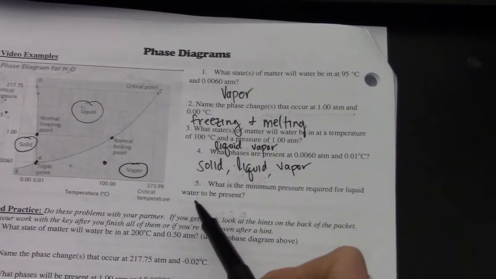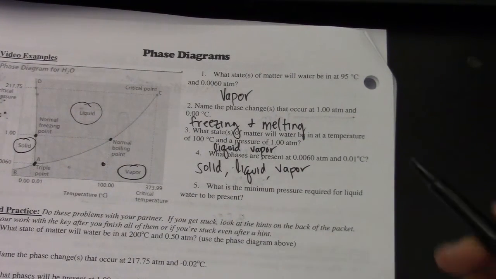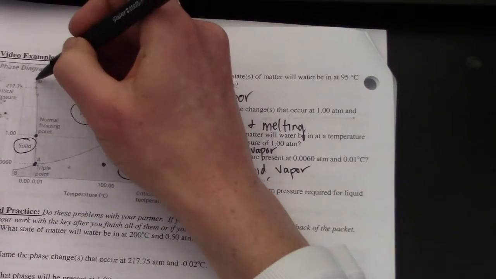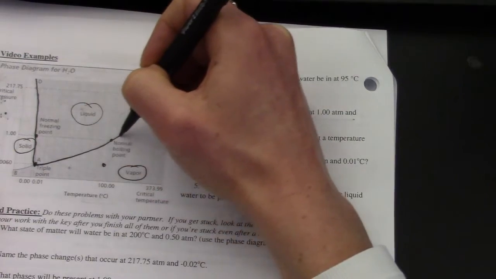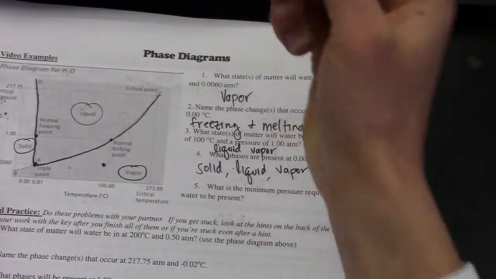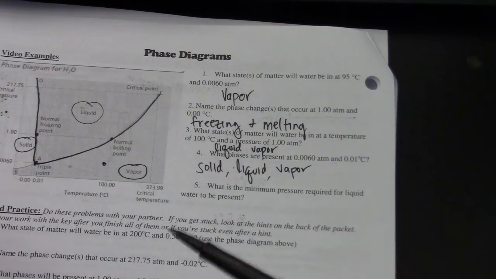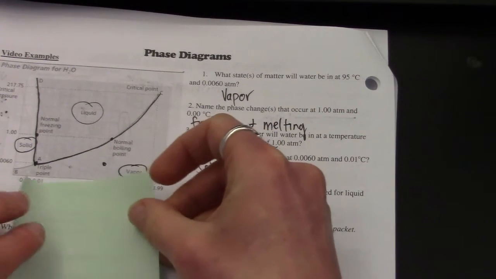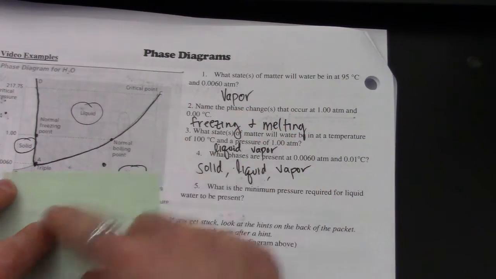Okay, and then number 5. What is the minimum pressure required for liquid water to be present? Okay, so if we look at the liquid region, these are all the conditions where we can have liquid water. Okay, but it's saying what's the minimum pressure required. So if I were to take a sticky note and make a line out of that sticky note, like right here, for example.